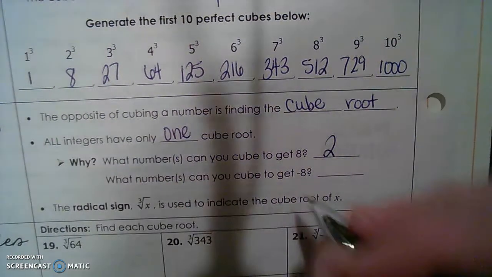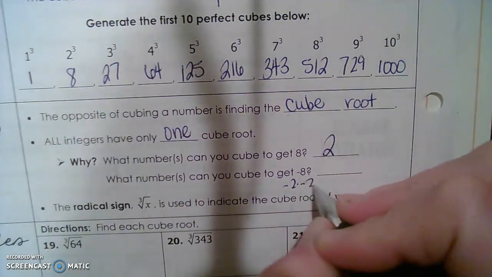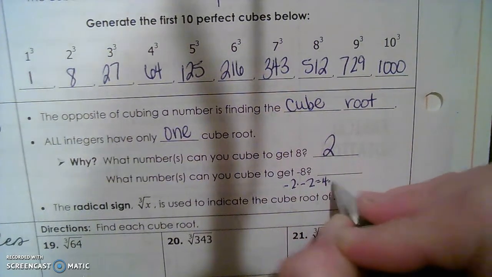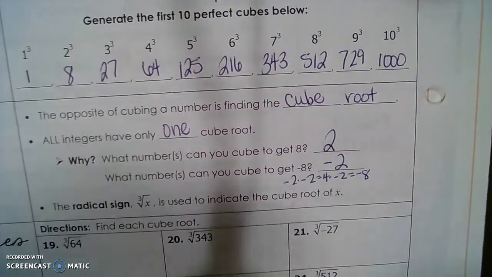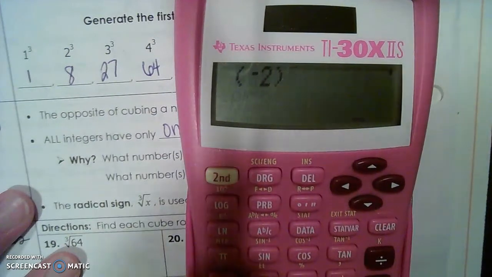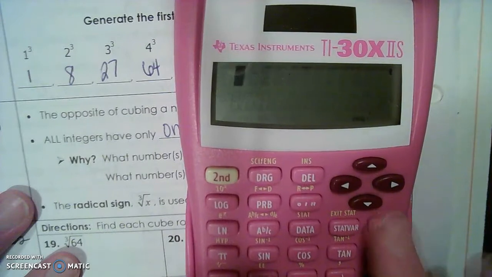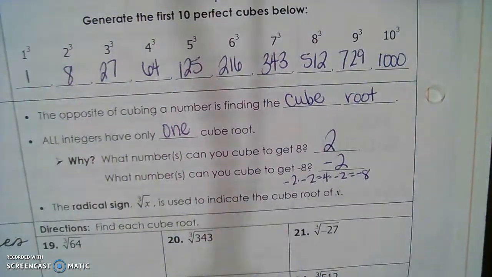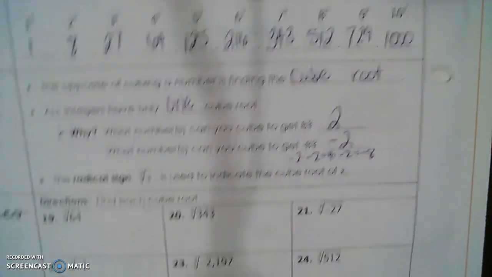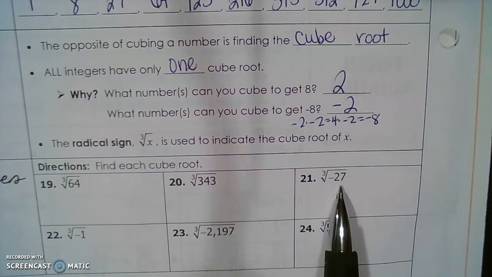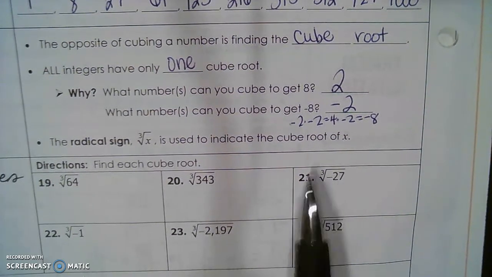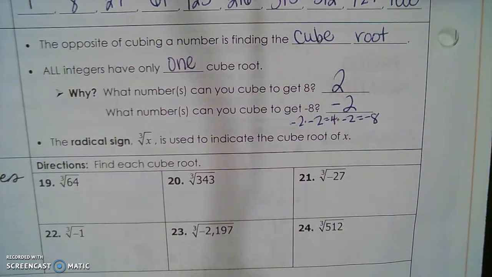If you want to get negative 8, negative 2 times negative 2 is 4, but then another negative 2 gives us negative 8. So negative 2 cubed would give us negative 8. If you want to make sure, negative 2 to the third power gives us negative 8. So it is possible to do negative. If you look down at number 21, we have a negative inside. That's okay because it's a cube root, not a square root.